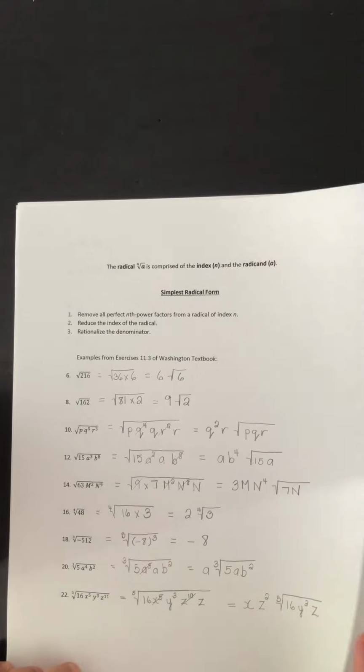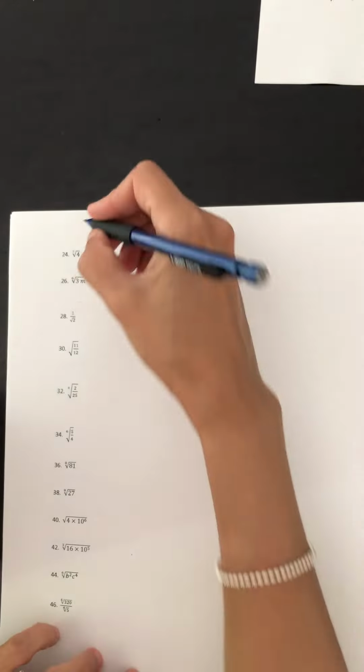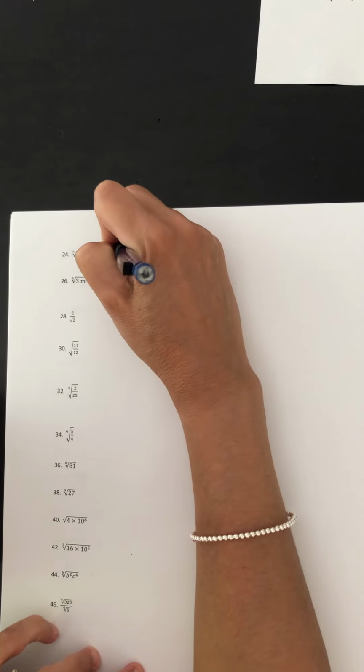So let's keep going because there's a really good variety included in our textbook. So we should definitely continue here. So for example, take a look at the next question. We actually have the multiplication here of two radicals with the same index. So what we can do is actually combine these now into one single radical.